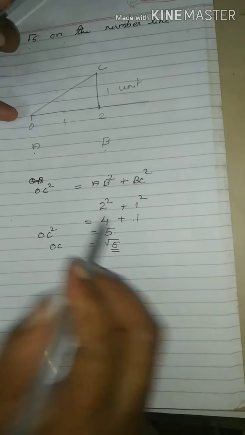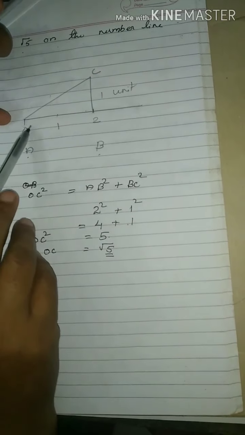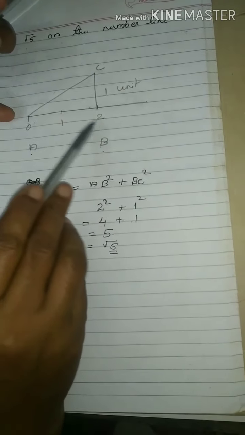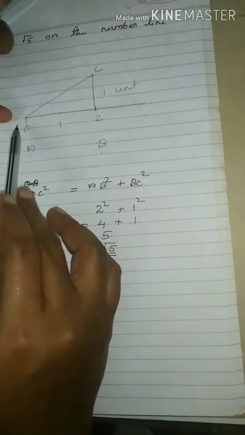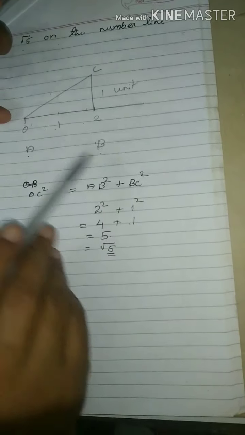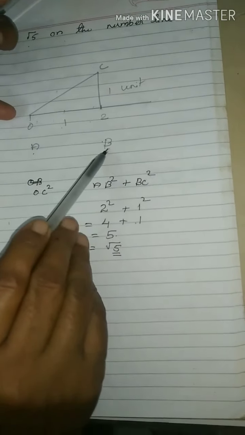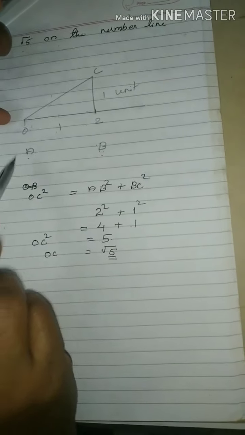Understand? First you draw a right angled triangle with unit lengths. This OB is 2 units and BC is equal to 1 unit. Then join the hypotenuse. Then according to the Pythagoras theorem, AB square plus BC square is equal to AC square.